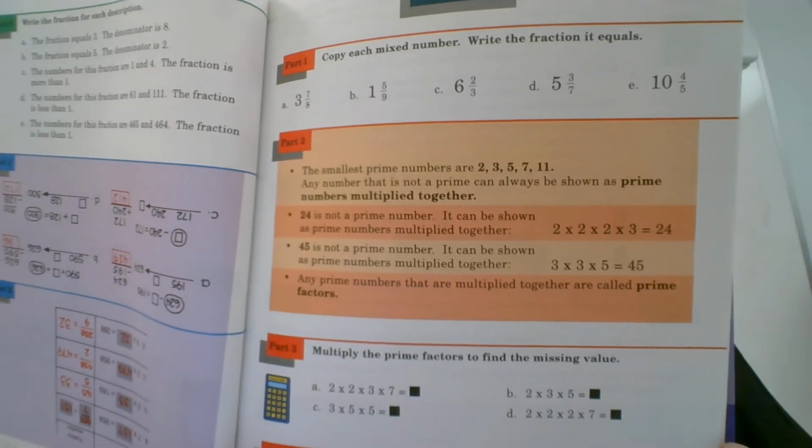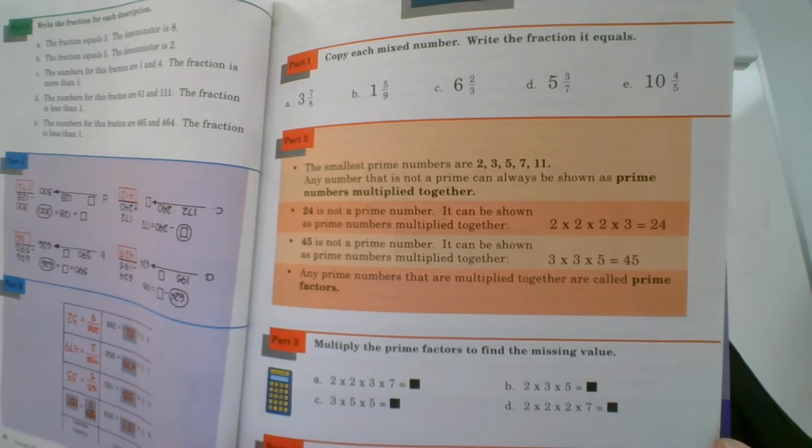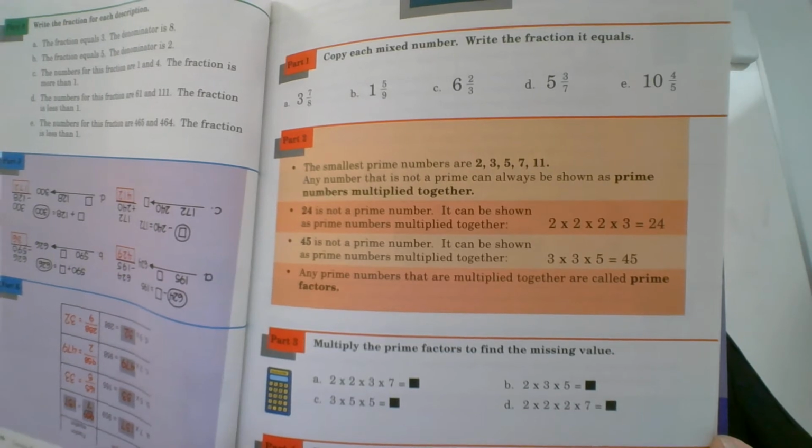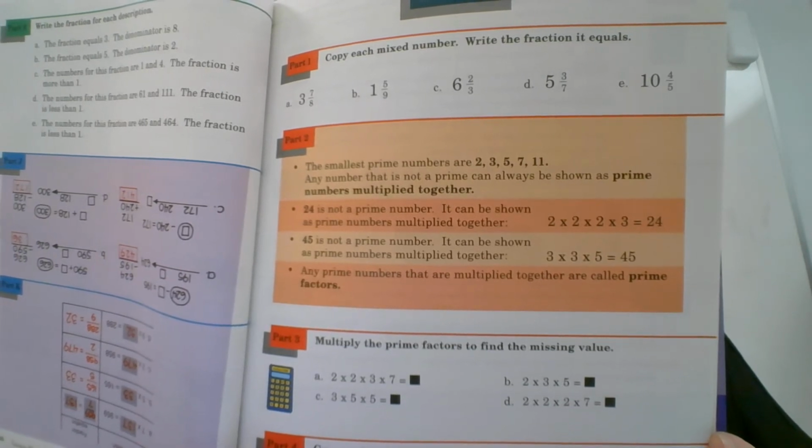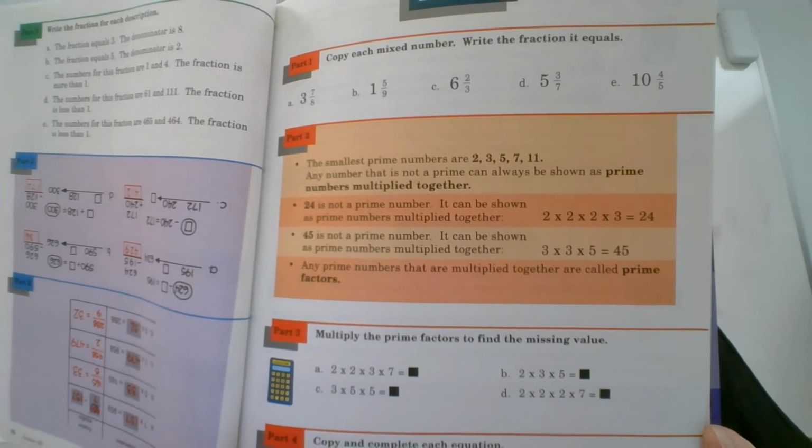45 is not a prime number. It can be shown as prime numbers multiplied together: 3 times 3 times 5. Any prime numbers that are multiplied together are called prime factors.